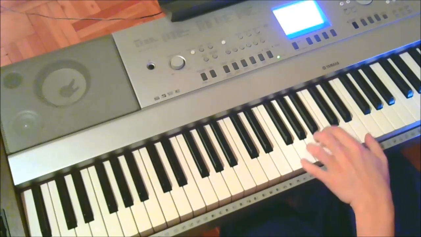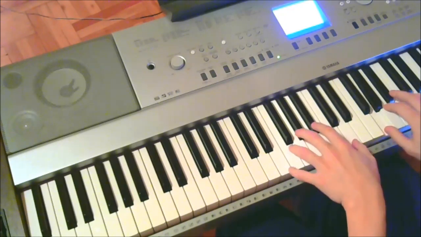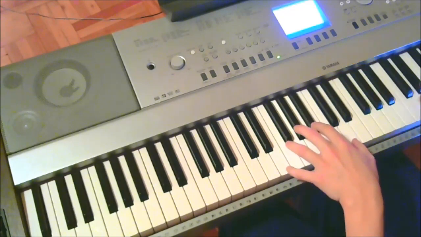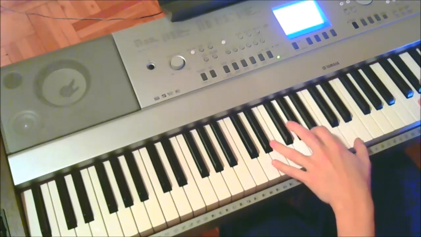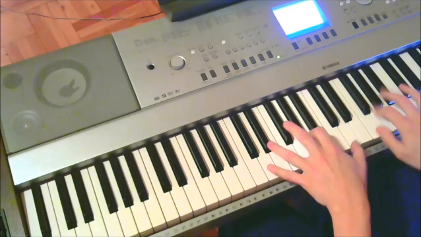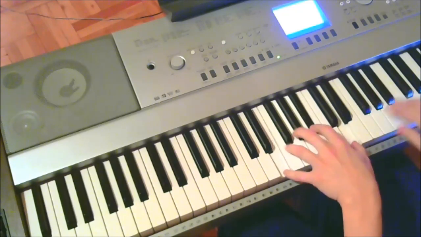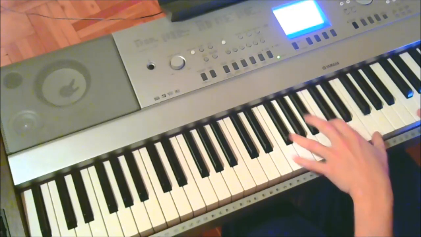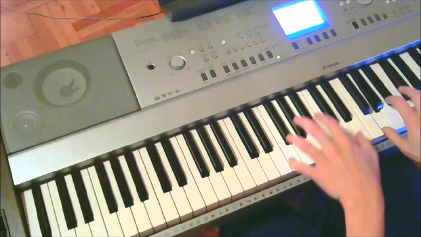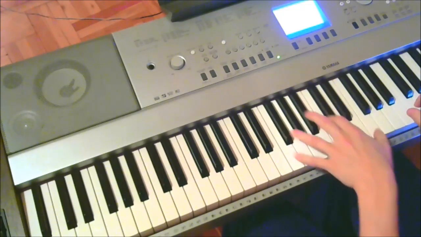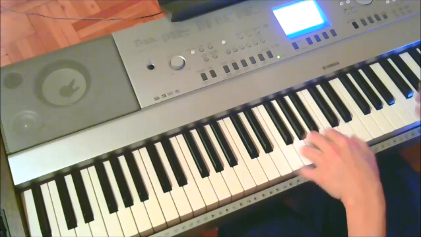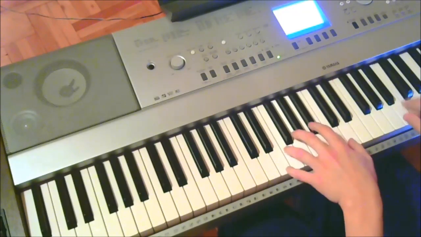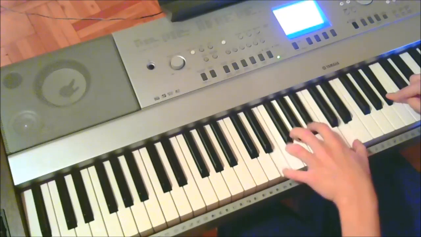So 1, 2, 3, 4. Highlighting the blues note there.